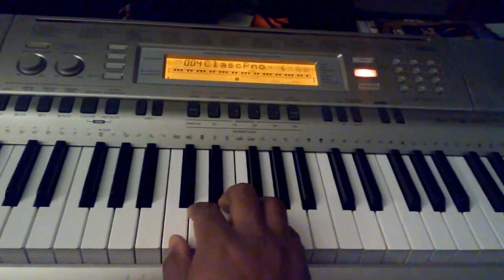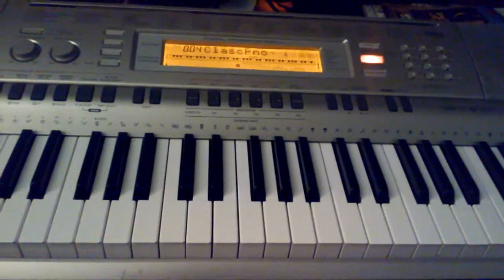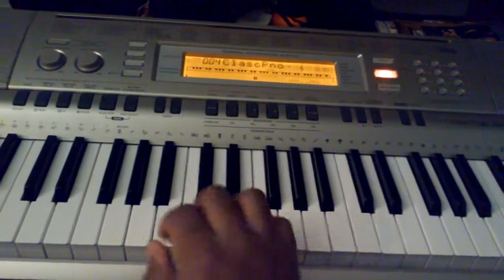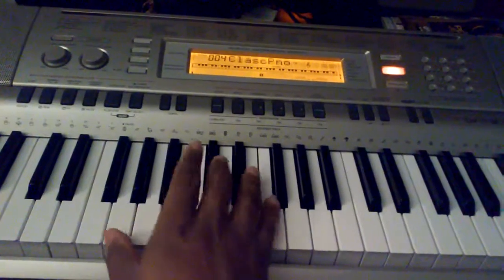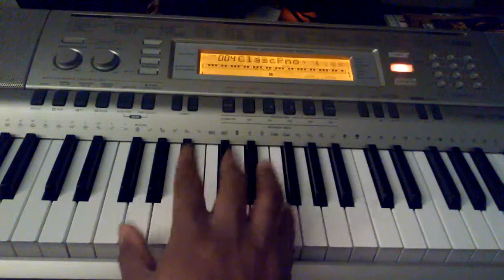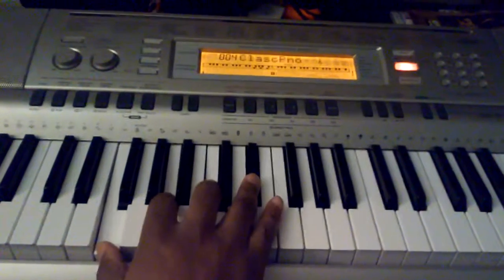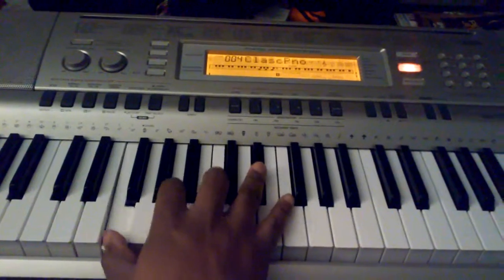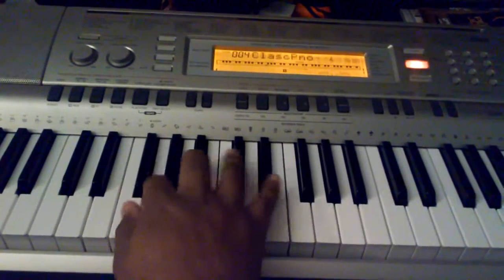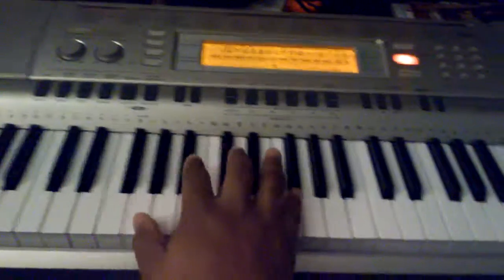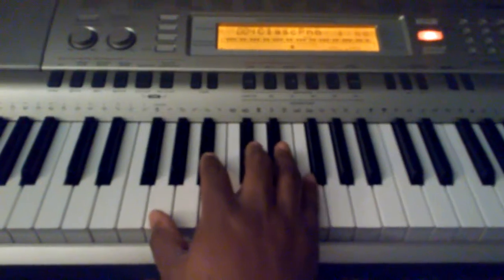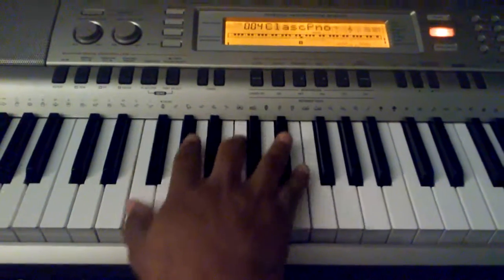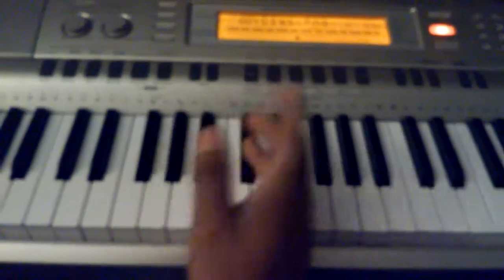Now, a passing chord is a chord used in transition to another chord. Usually it's chromatic. So for instance, if you were playing a C blues and you get to the 5 bar, instead of playing it straight like that, you can play it with a passing chord.